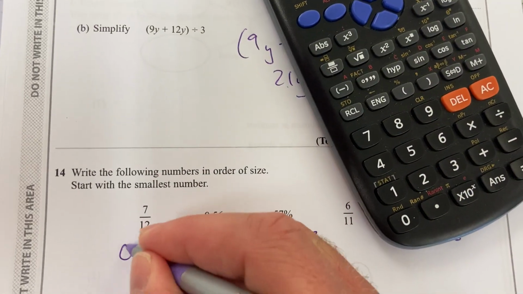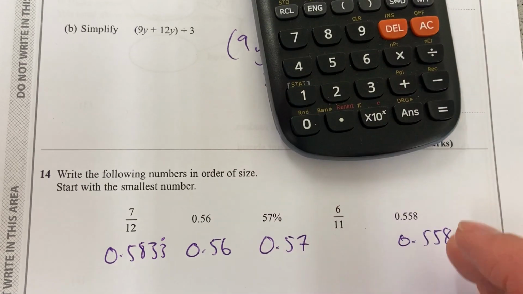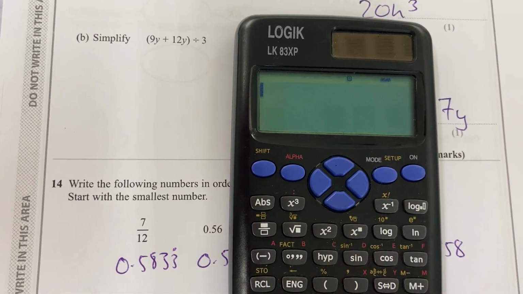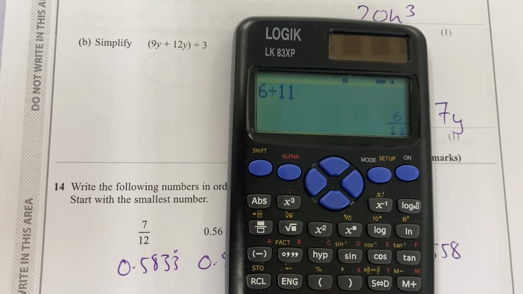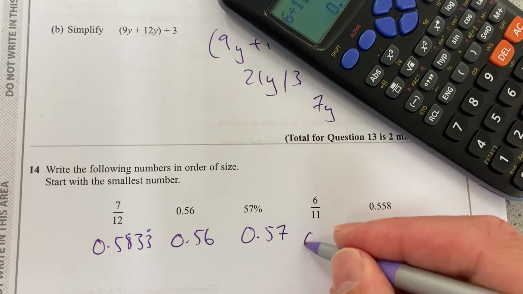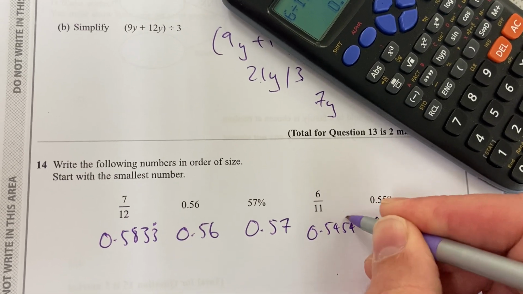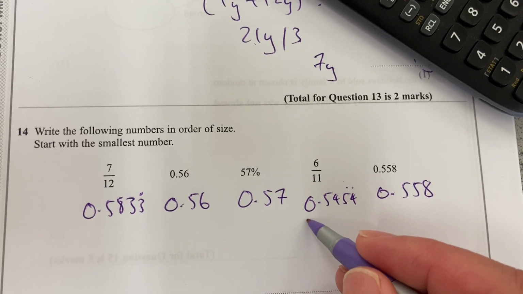0.588, 0.5833 recurring. And 6 divided by 11 is 0.5454 repeating. Okay, so the smallest one there would be that.